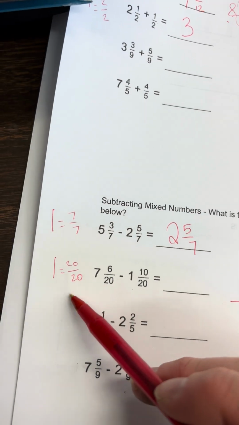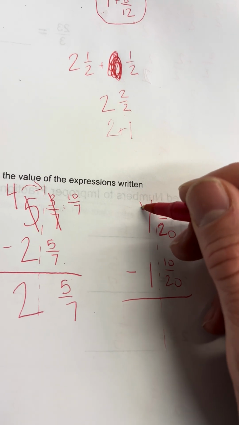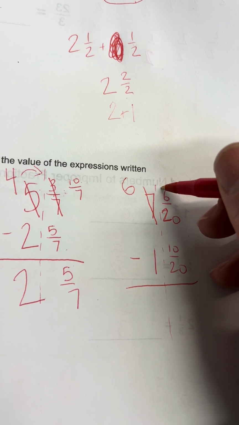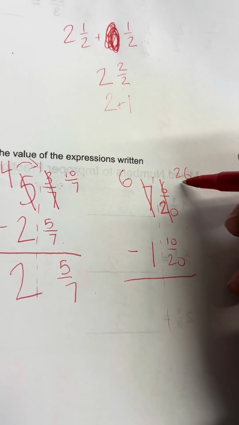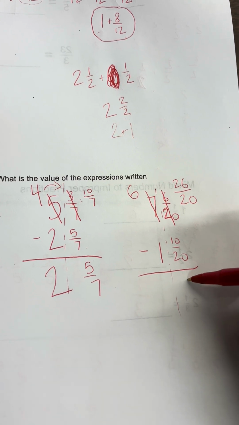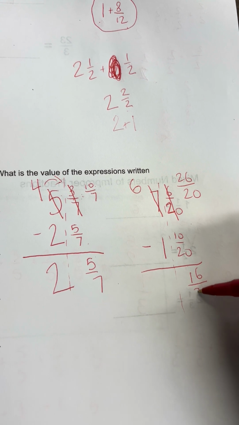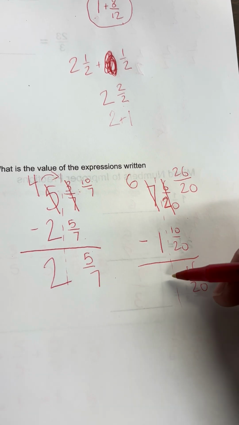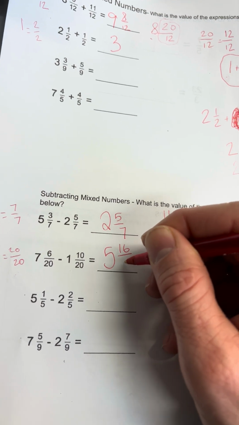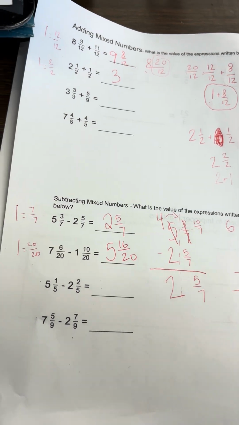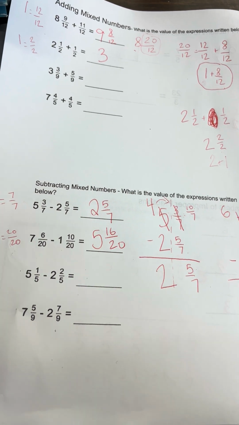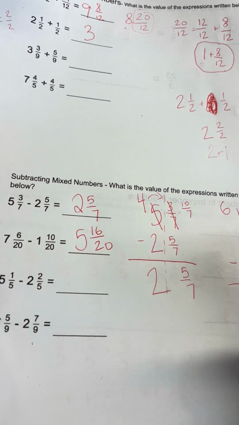I already said 1 whole is equal to 20/20, so when I borrow this 1 whole, I add 20/20 to this, and I get 26/20. 26/20 minus 10/20 is 16/20. 6 minus 1 is 5. So I get 5 and 16/20. This is so helpful for regrouping, okay? Please follow that step. Please, please, please.